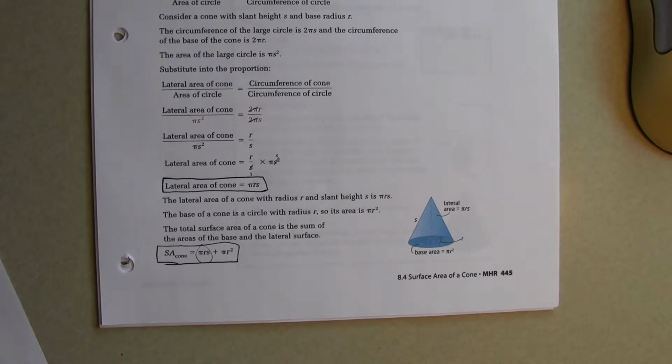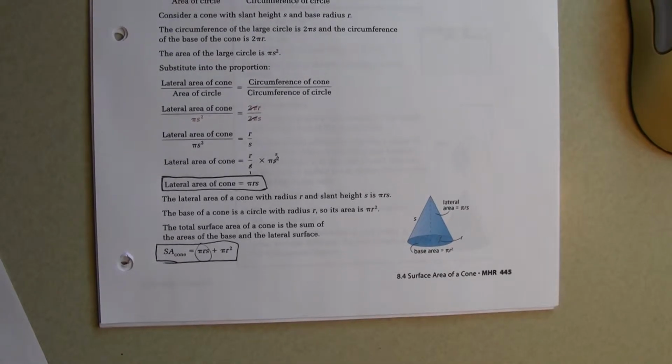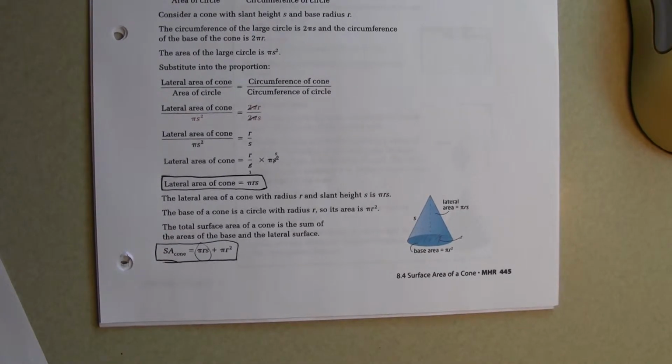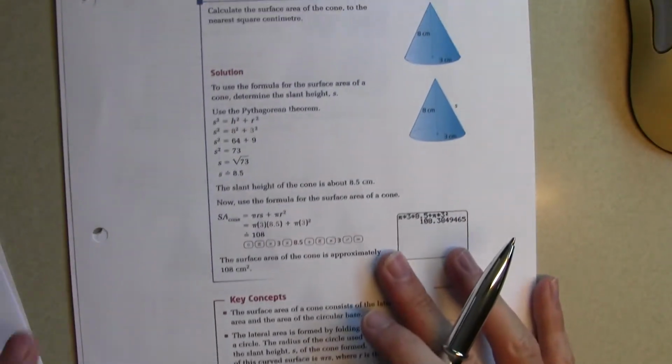Alex? Oh, how would you find the radius of the cone if it didn't have a base? The radius? Yeah. It might tell you anyways. It might say the distance from this edge to this edge of the cone is this, okay? But you're right, if it didn't tell you, if it didn't have a base, it might be difficult to get, but we'll see an example now.